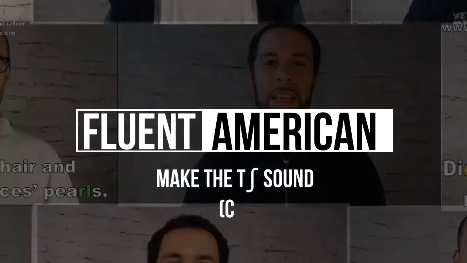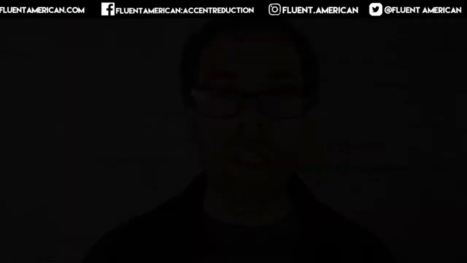We're taking a look at the letters T and U that when they're placed together make a ch sound, like in choose, choose. Usually this sound is made with the letters CH, but again the letters TU can make this sound.